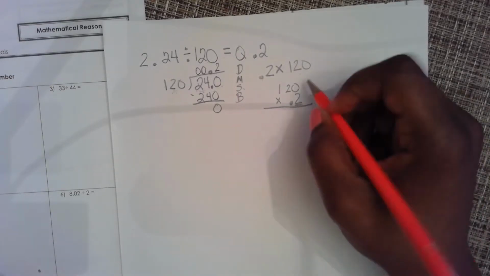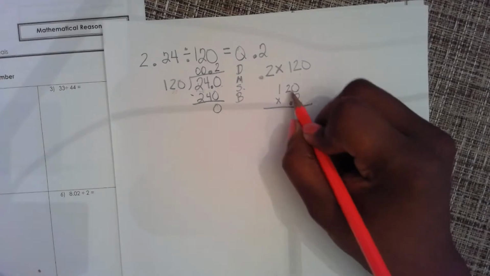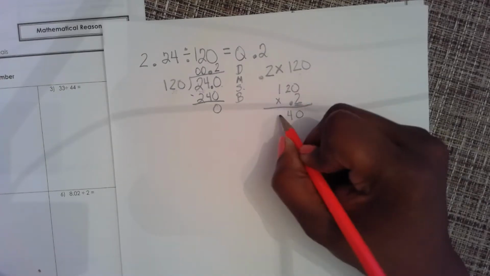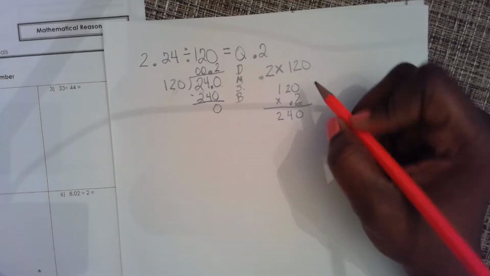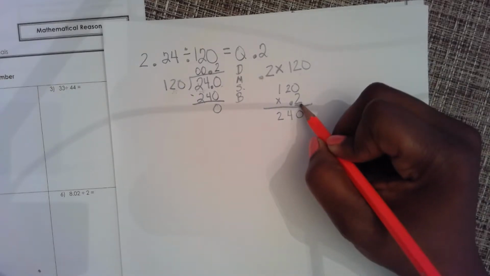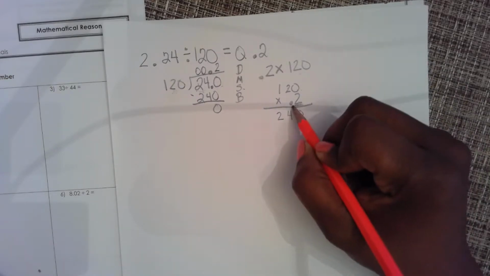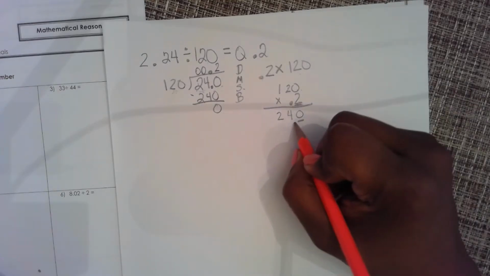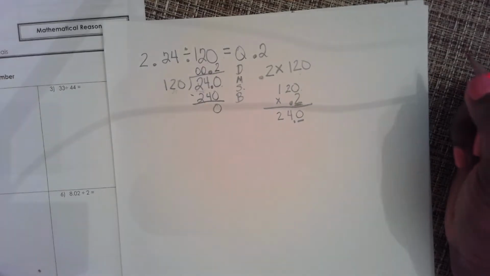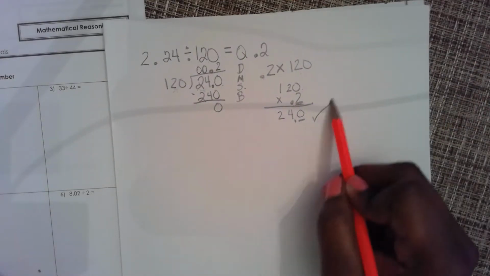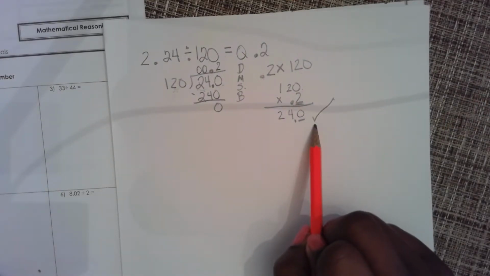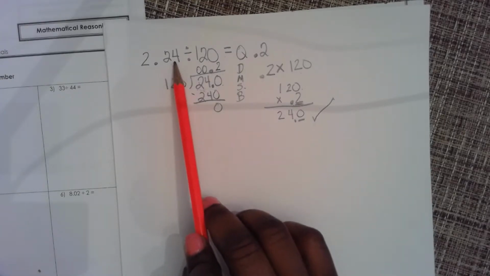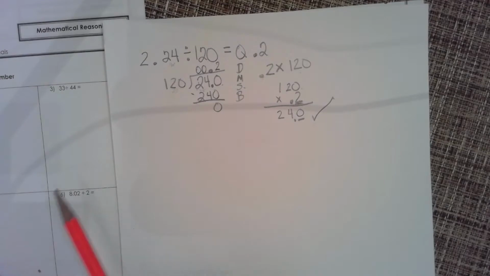So 2 times 0 is 0. 2 times 2 is 4. 2 times 1 is 2. And now I need to place my decimal. No decimal here, 1 digit behind the decimal. So my product needs to also have 1 digit. Well, guess what? It checks out as correct because I get my dividend back of 24. So 2/10 is the correct answer.